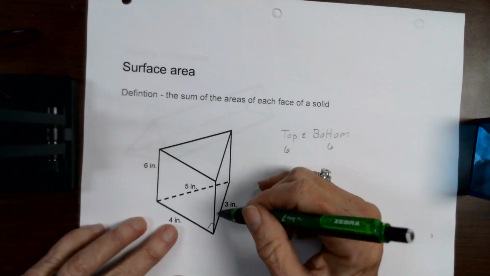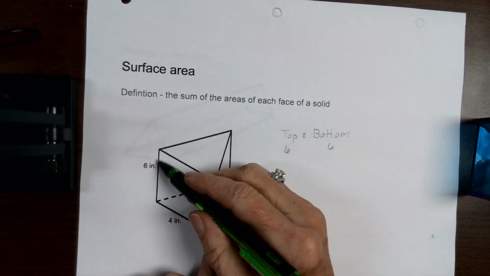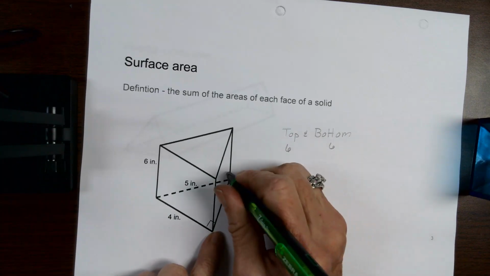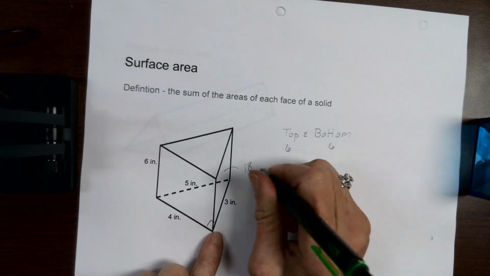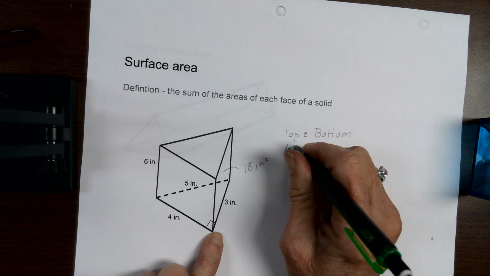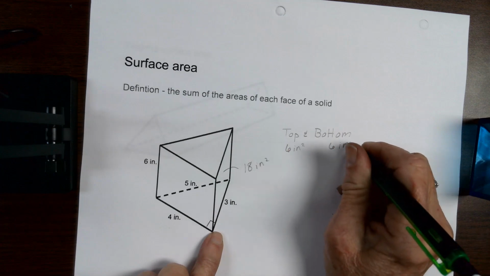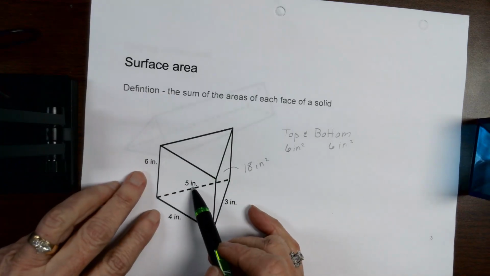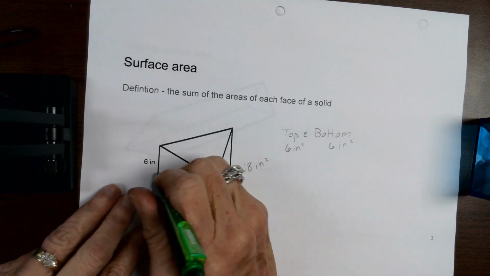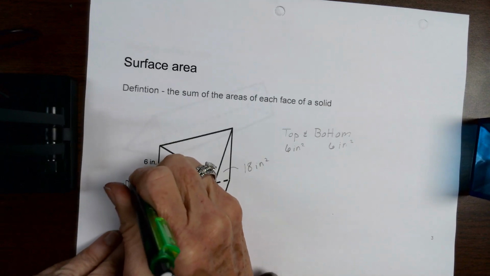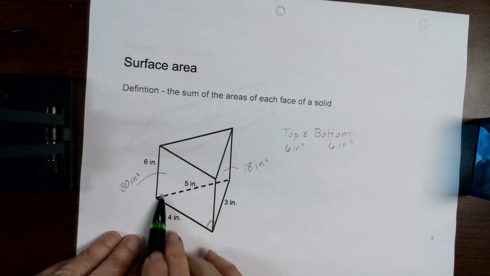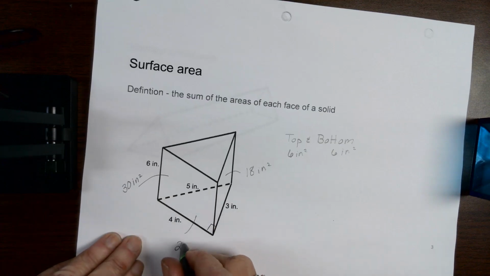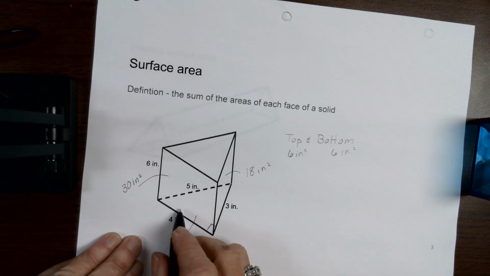Then you have this side over here, where the height is 6. That's base times height, so that gives me 18 right there, and of course these are inches squared. Then if I look at the back, I have 6 as the height, 5 as the base, so this is going to be 30 inches squared. And then this side right here is 4 times 6, which is 24 inches squared.